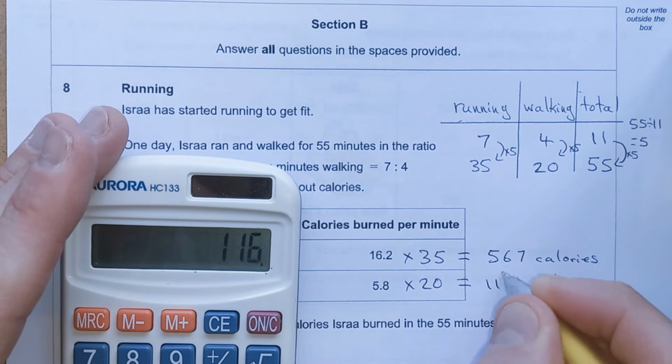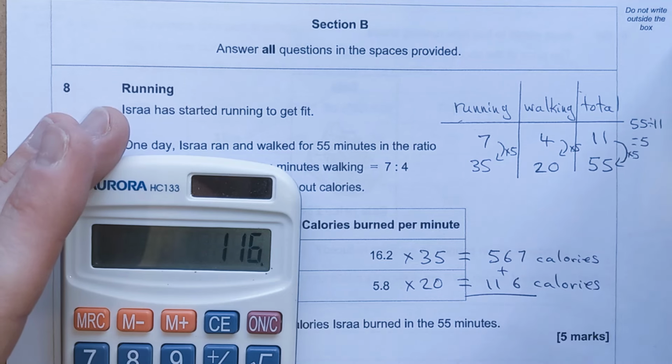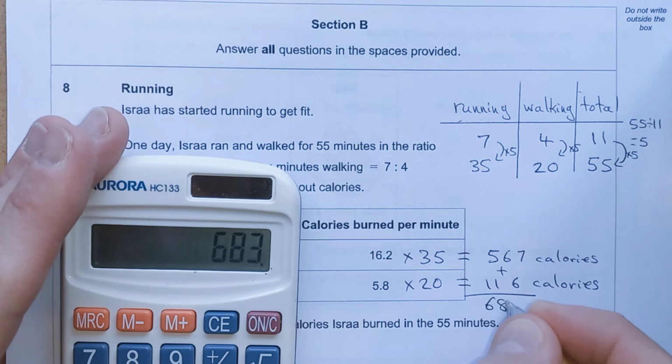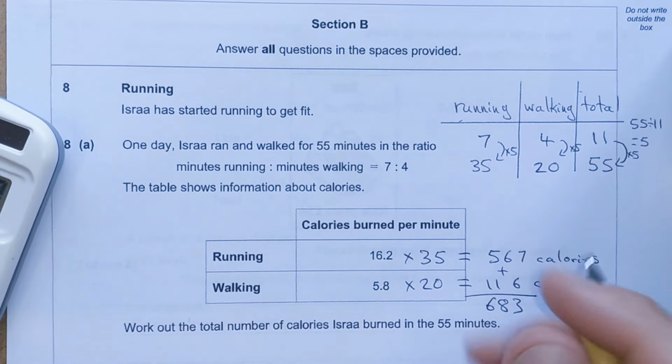calories. So the total calories will be those two added together, which is 683 calories, which we can then write on our answer line.